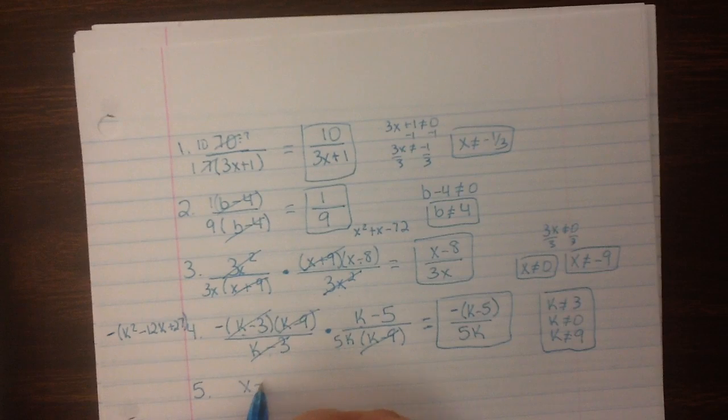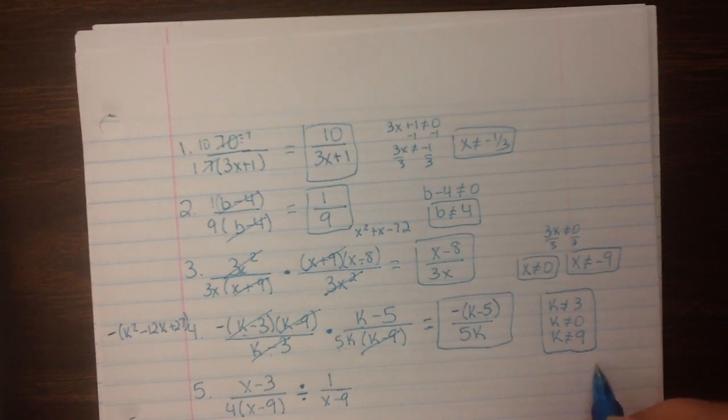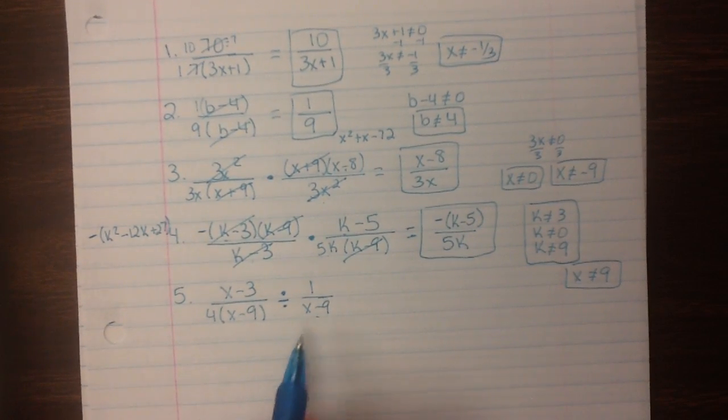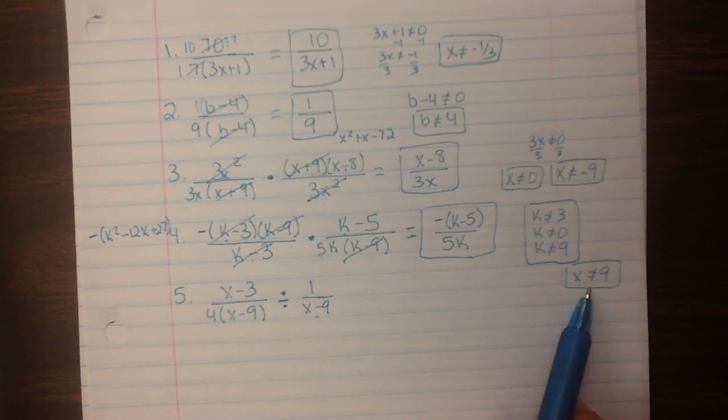Okay, 5. I have x minus 3, two terms, look for a GCF, it doesn't have one. 4x minus 36, two terms, look for a GCF, it does have one. Now this one is a division problem, so it has the same first step, which is to factor, which I already did. Now the next step is also to list the excluded values. So x cannot equal 9. And then x cannot equal 9 again, so I don't need to write it again. So I factored, and I listed my excluded values once.